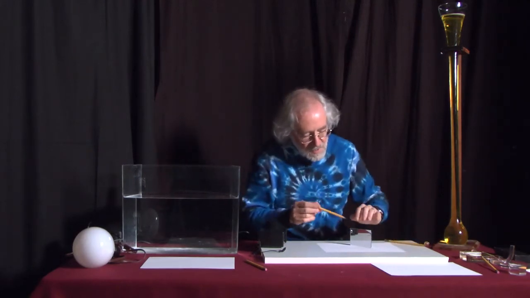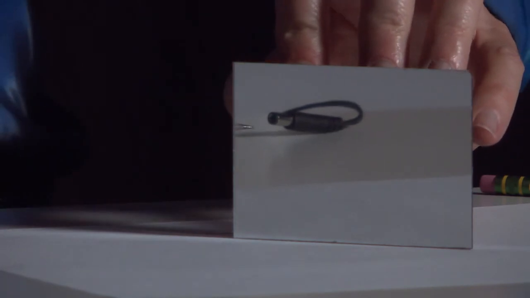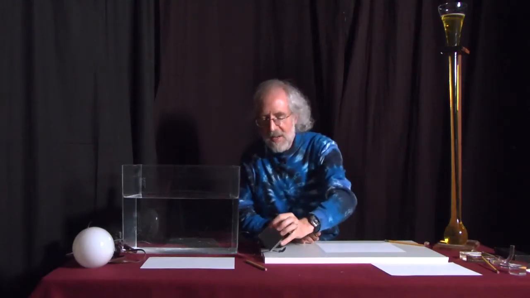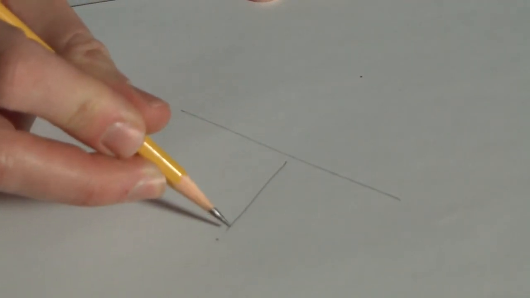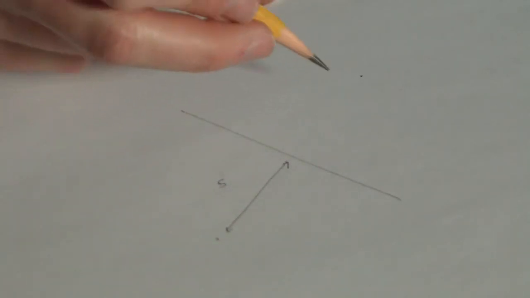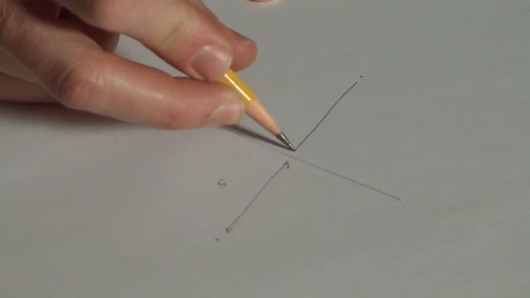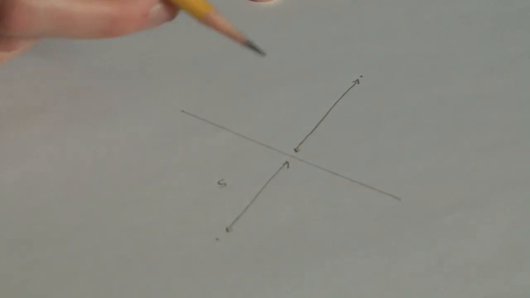Then I'll mark the position of the mirror as I did before. And now I can characterize the position of the image this way. This distance we're going to call S. And this distance we'll call S prime. So S is the distance of the object to the mirror.